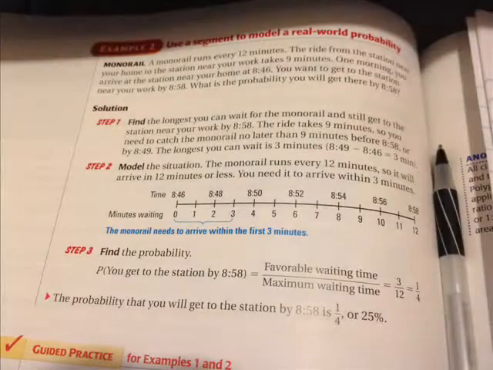It says, find the longest you can wait for a monorail and still get to the station near your work by 8:58. The ride takes 9 minutes, so you need to catch the monorail no later than 9 minutes before 8:58, or by 8:49. The longest you can wait is 3 minutes.